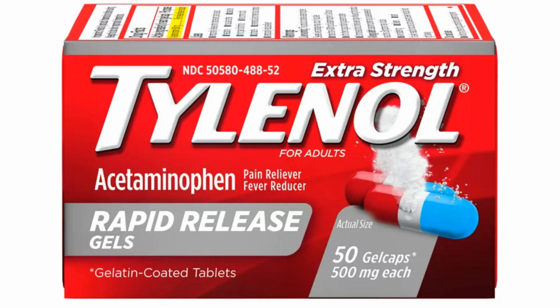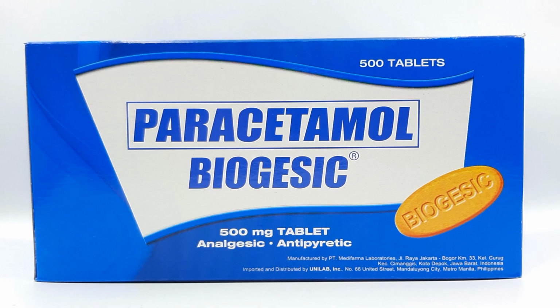Next, we have your acetaminophen. Also known as your paracetamol here in the Philippines. In the US, it is known as your Tylenol. Okay, it's a pain reliever, fever reducer. Here in the Philippines, it is known as your paracetamol or Biogesic. This pain reliever is an analgesic and fever reducer, an antipyretic.